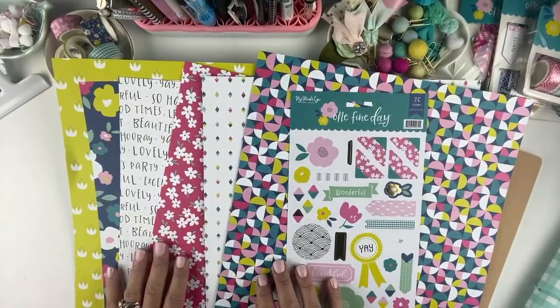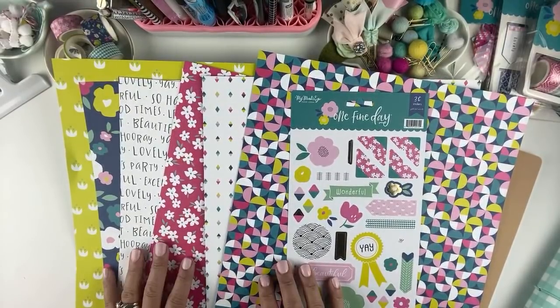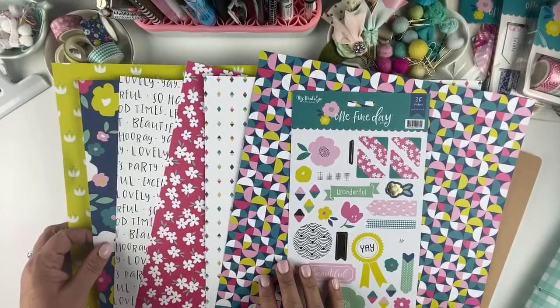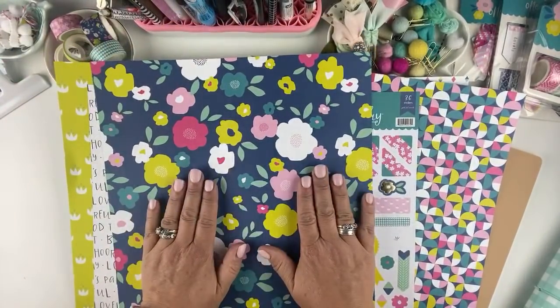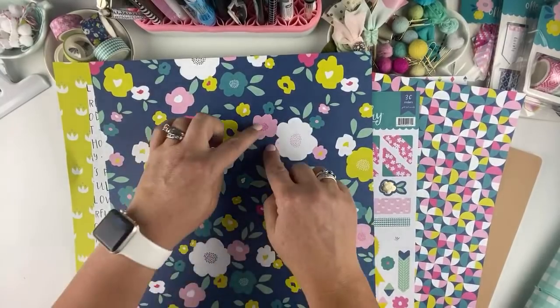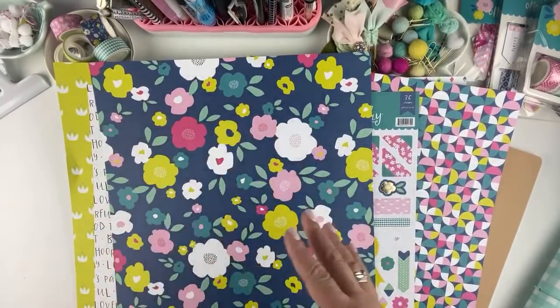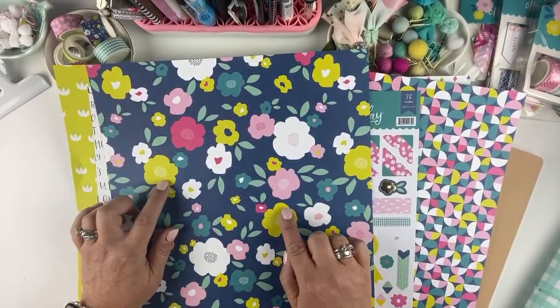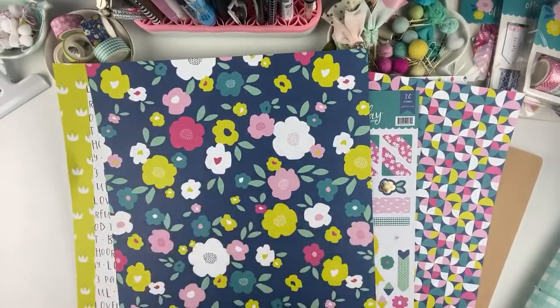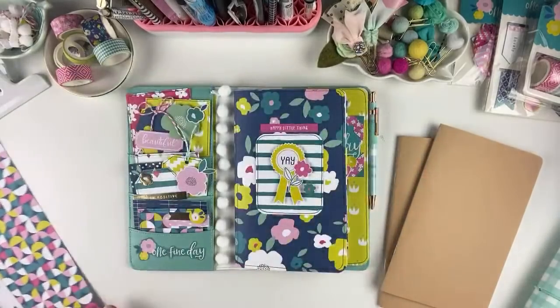You guys, I picked this collection for a lot of things, but this paper I love. I love the navy. You guys know I love navy. I love navy and pink together. My website is kind of navy and a little bit of pink. And then this fun kind of chartreusey, yellowy green. It's such a happy collection.